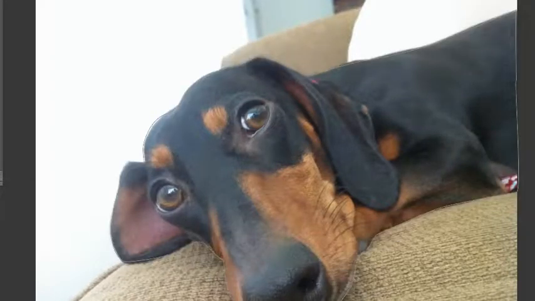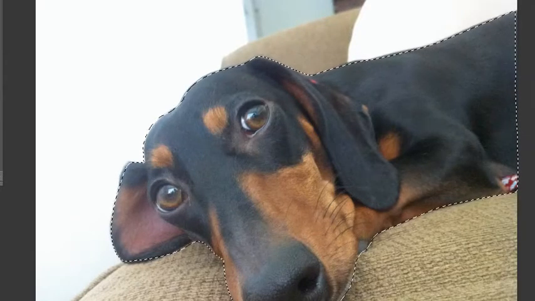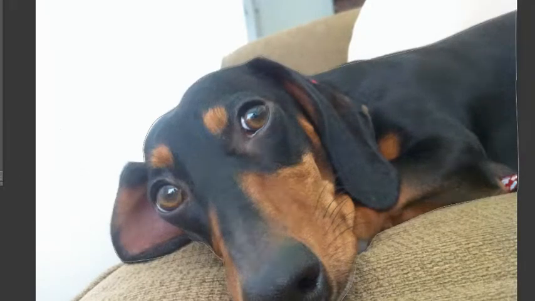We can load it as a selection. We can reselect the anchor points. I believe we have to have a different tool for that. We'll come back to that. You can add a mask, and it will add a mask to the layer. You can make a new path, and you can delete them.